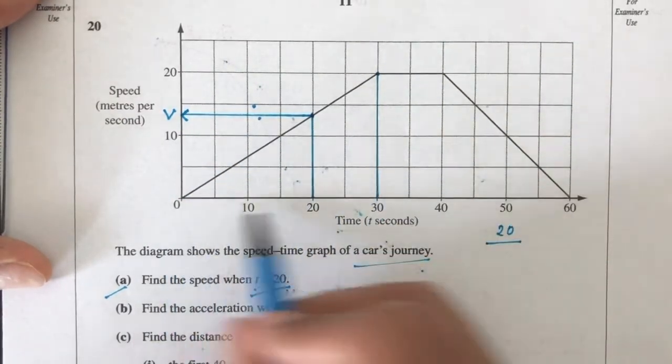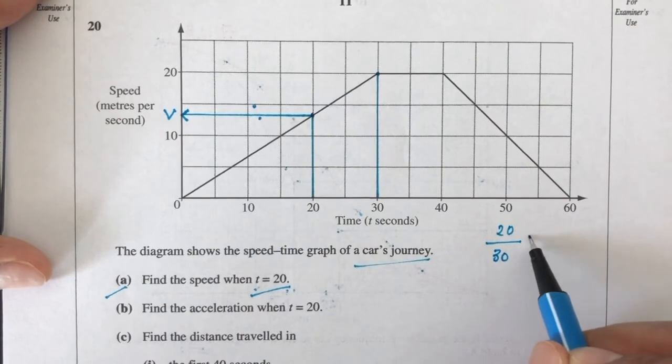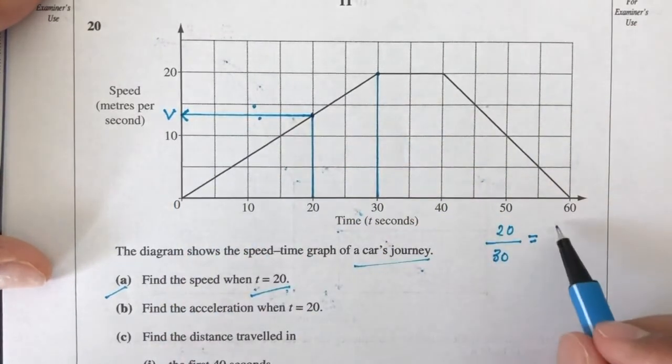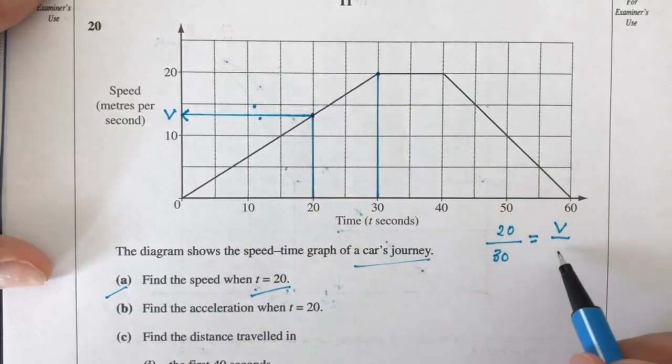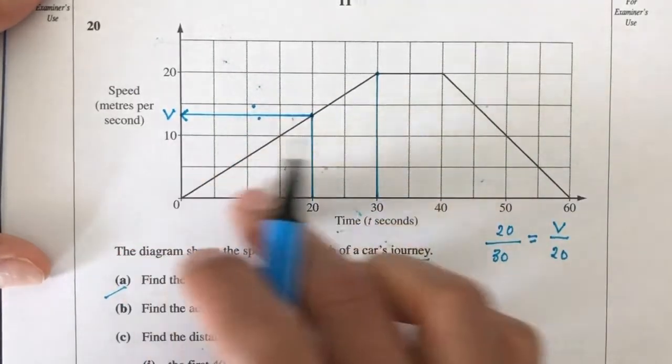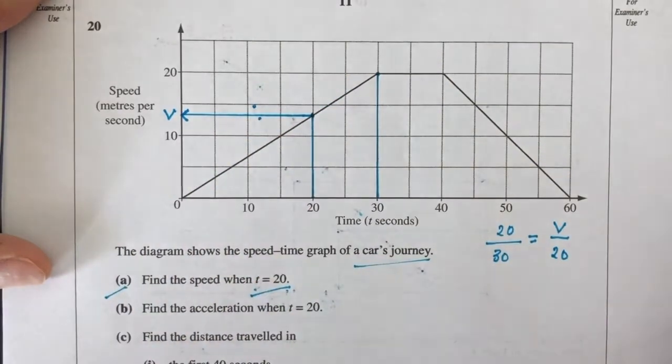Over the base is 30. It is equal to, what is the height of the small one? We don't know, it is V over the base of 20. So the reason we can use this is because this small triangle and the big triangle are similar. That's why we can use this formula.